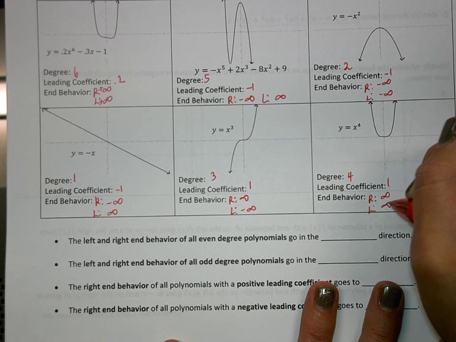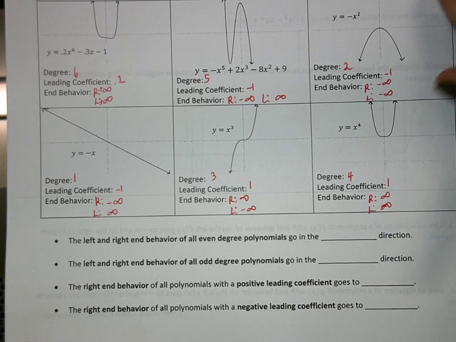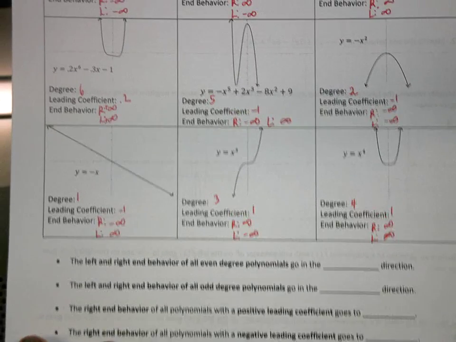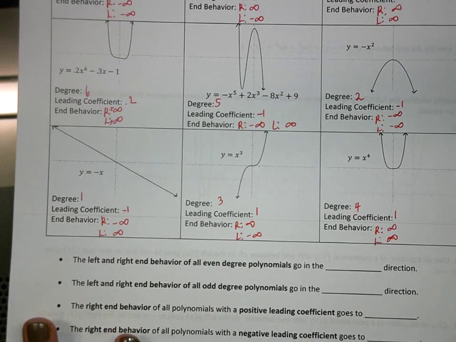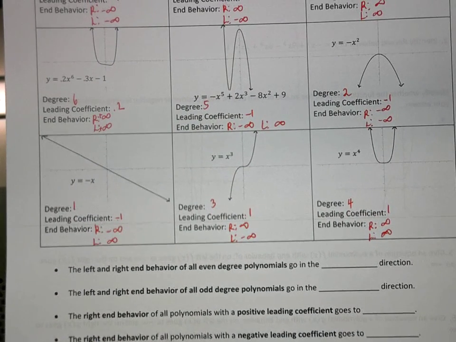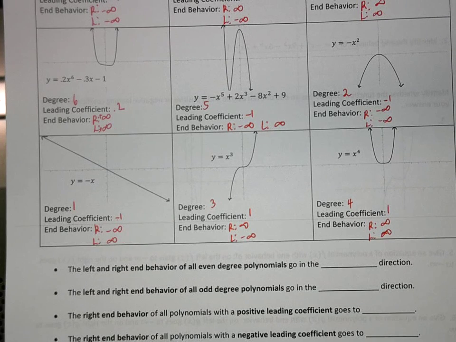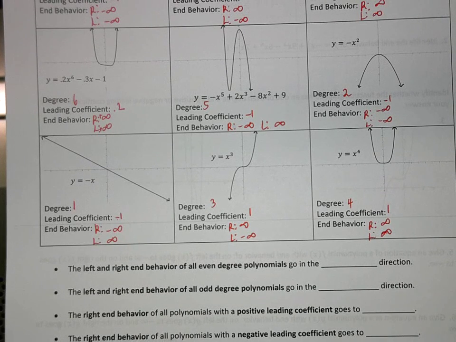Perfect. Okay, so either by yourself or with someone that you're sitting by, I want you to see if you notice any patterns. Based on the degrees and coefficients, are there any patterns? Okay, does anybody notice anything?